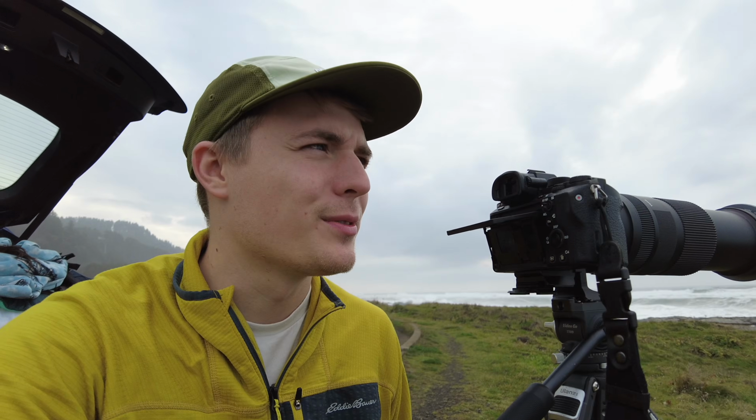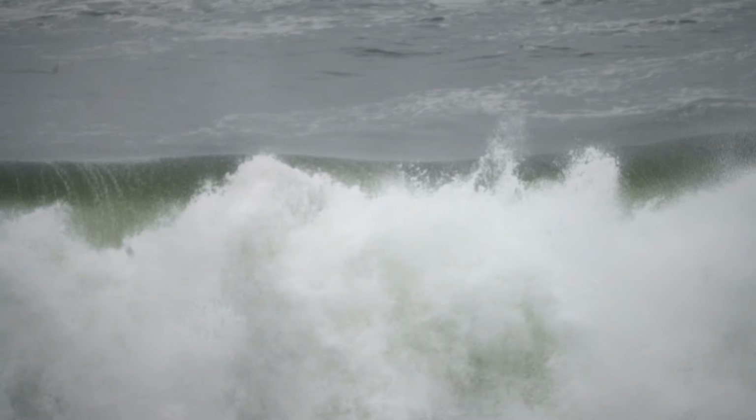So I got my 100 to 400 out here on the Oregon coast, and I'm just picking out specific details of waves, kind of doing handheld and also on a tripod, and just bumping up my ISO so that I can capture the power of the waves.